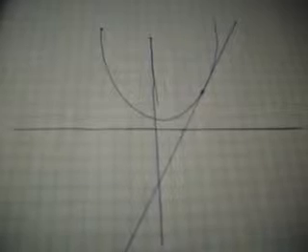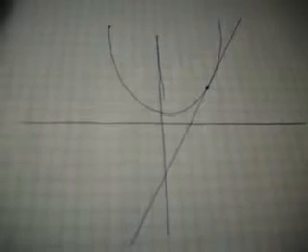Now, we're going to talk about the Cartesian coordinate system. And if you don't know what I'm talking about, you need to go back a few videos to check out the Cartesian coordinate system. Check out slope, check out y-intercept, the whole nine yards, because I talked about all this in previous videos.